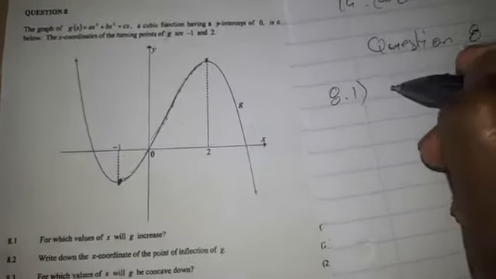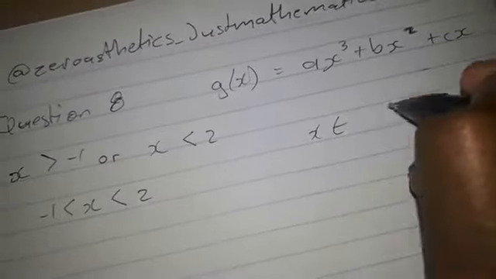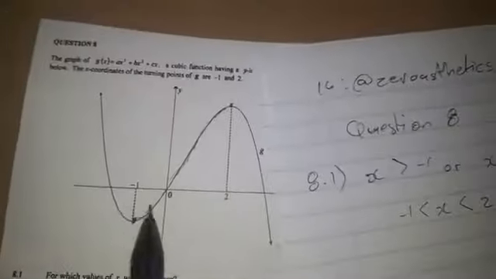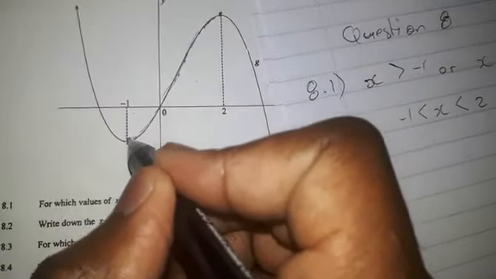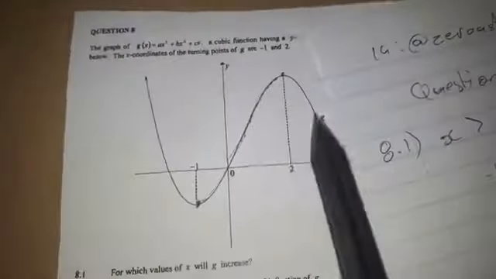The x value where it will increase is where x is bigger than -1 and x is smaller than 2. If you want to write it in one line, you can say x needs to be bigger than -1 and x needs to be smaller than +2. Another option is you could say x is an element of (-1; 2) with round brackets, because at -1 and at +2, the graph is neither increasing nor decreasing, because the gradient there is 0. So we are not including -1 and +2. We're just saying everything above -1 and everything below +2.